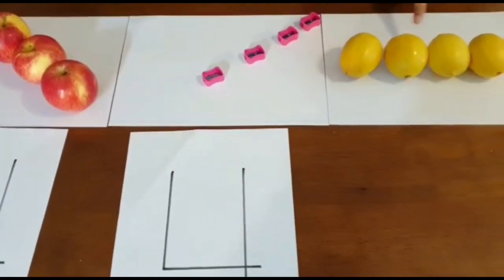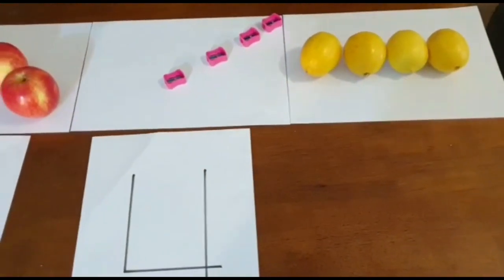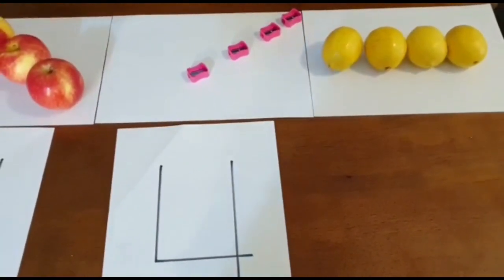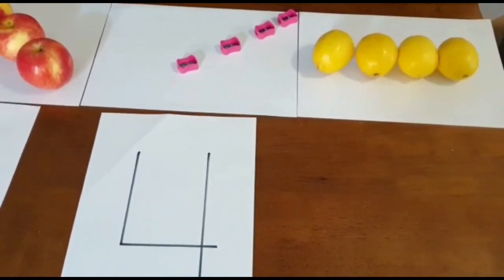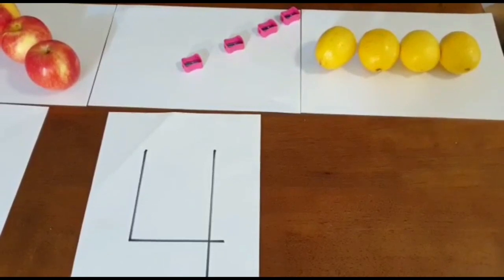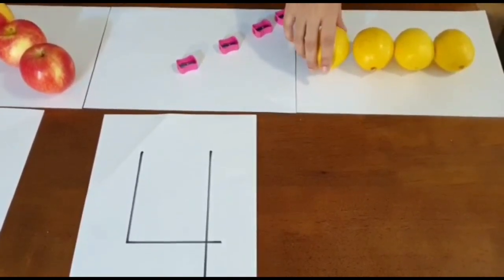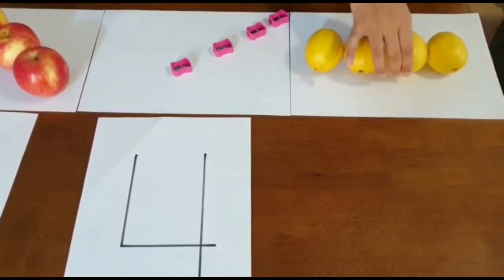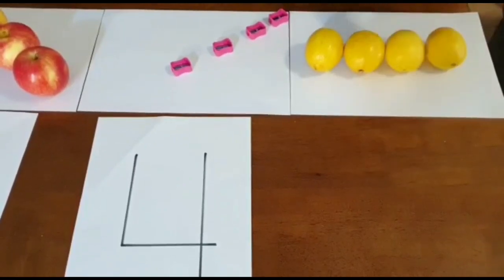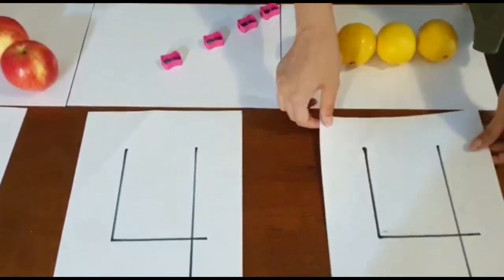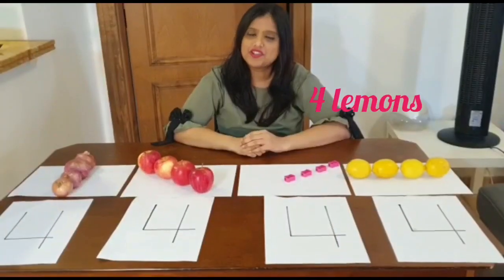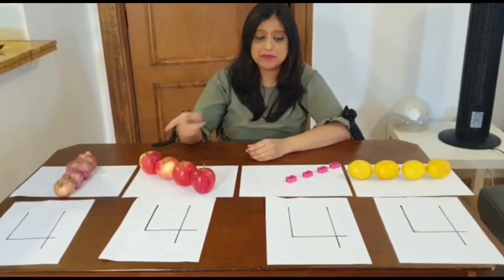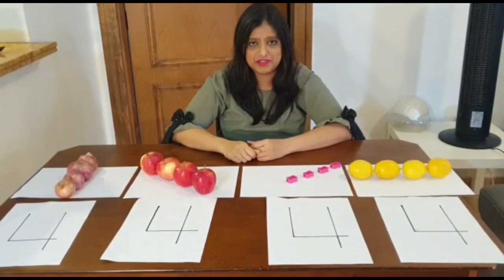Can you tell me what are these objects? Good job. These are the lemons. Now let us count and identify how many lemons are in this set. 1, 2, 3, 4. Good job. There are 4 lemons. Children, did you notice that the same number of objects are arranged in different ways?